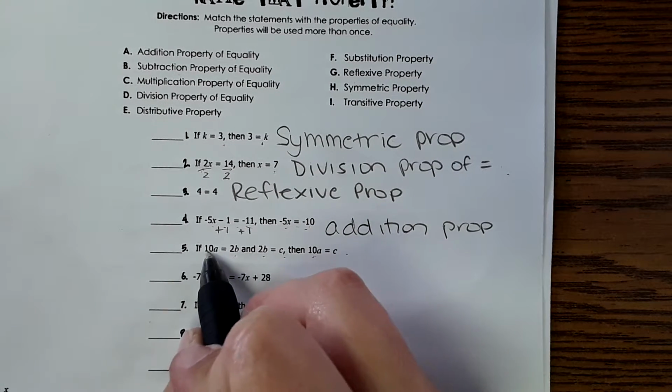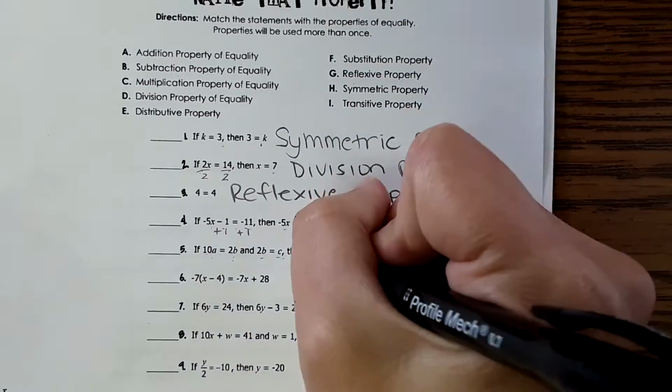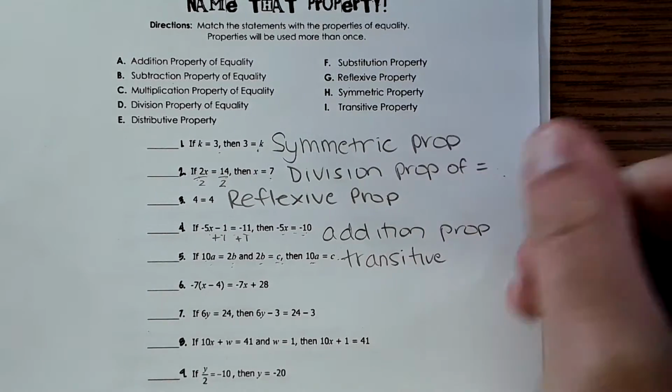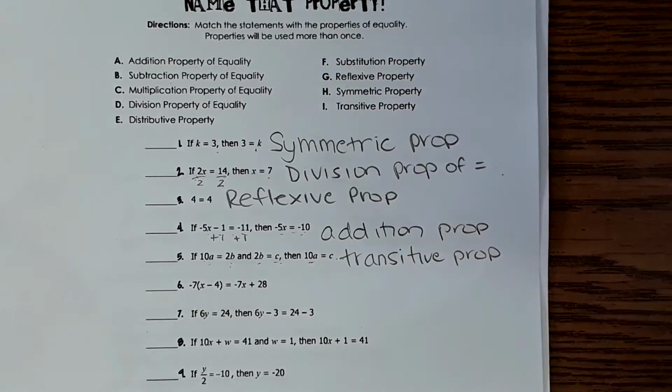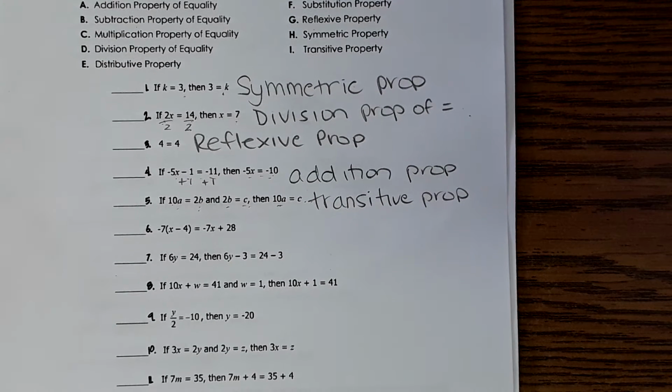This is the Zara equals Caroline, Caroline equals Kirsten, so Zara equals Kirsten. So this would be transitive. Next one, can you recognize that one? Distributive, perfect.